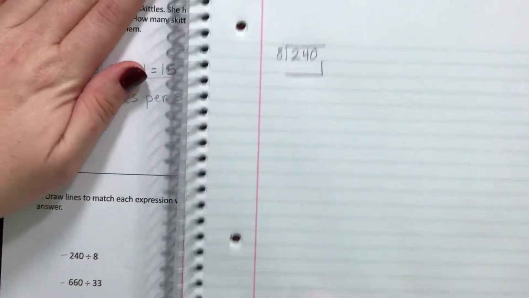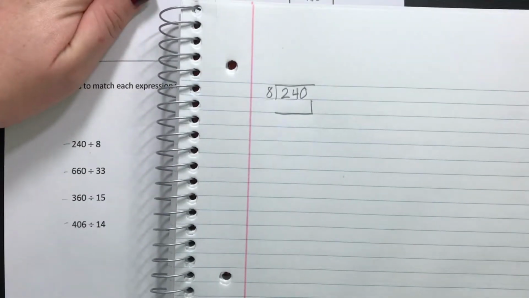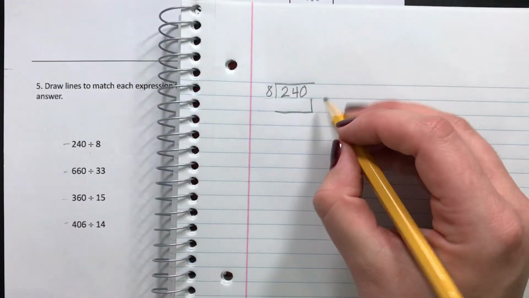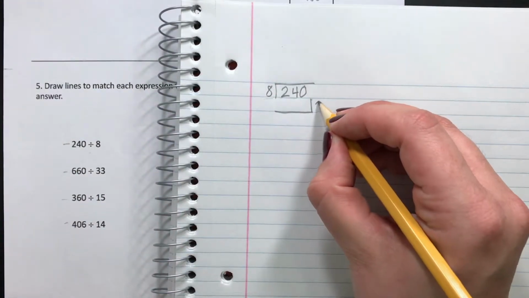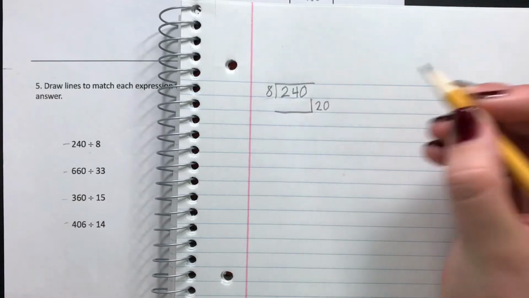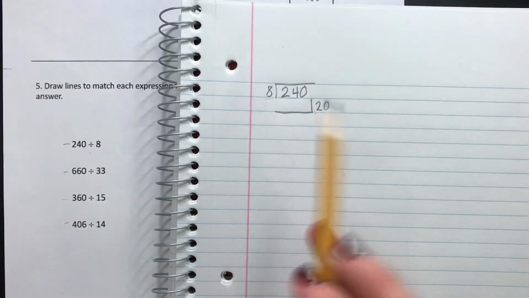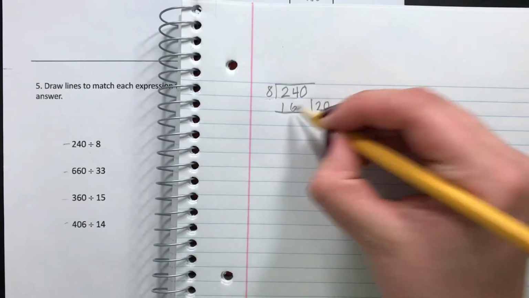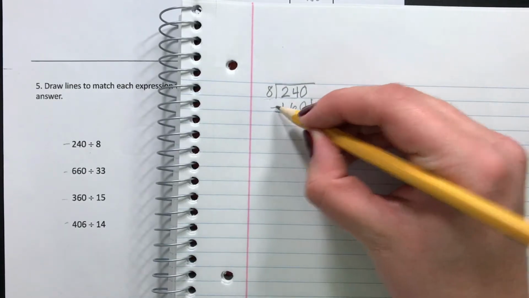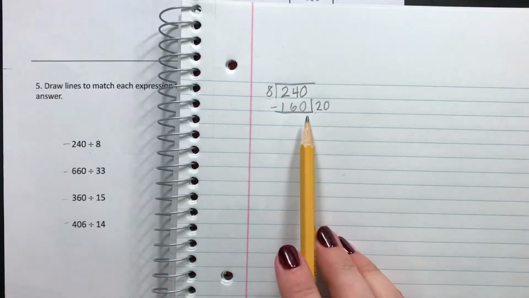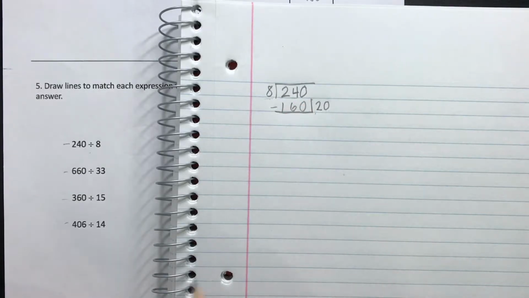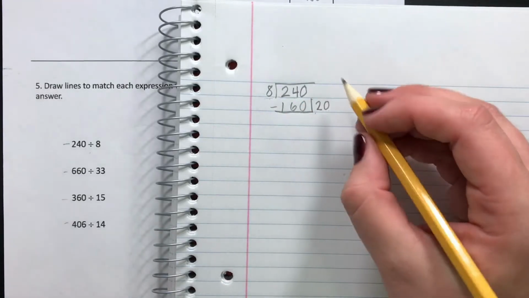So I'm actually going to go with 20, sorry, instead of 10. So I'll do 8 times 20. And I know that 8 times 2 is 16. And then I just have to add a 0. So I end up with 160. Definitely a lot closer to 240 than 80 would have been. So it was a good place to start.